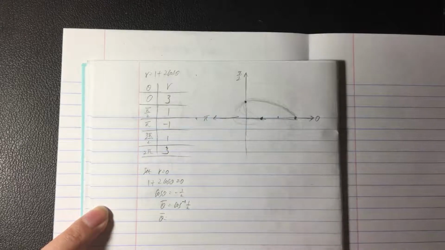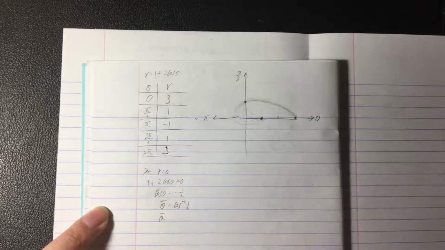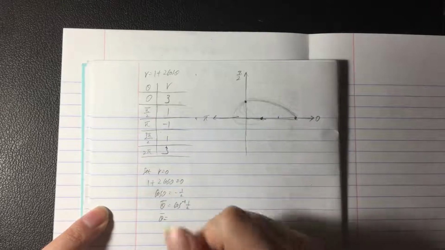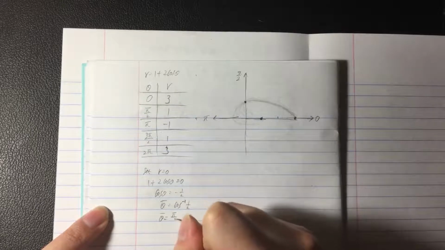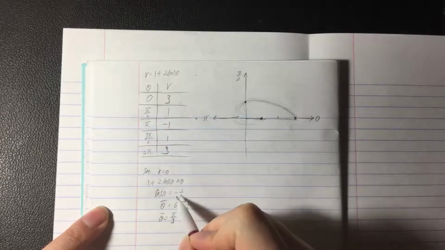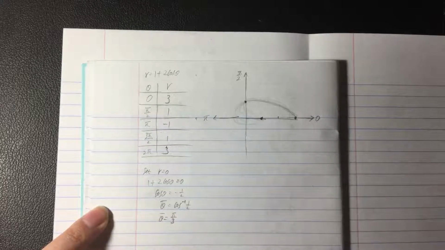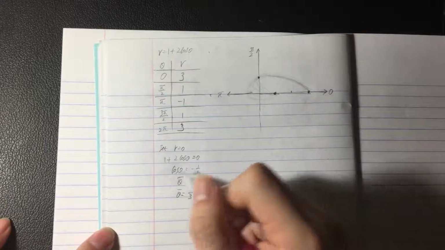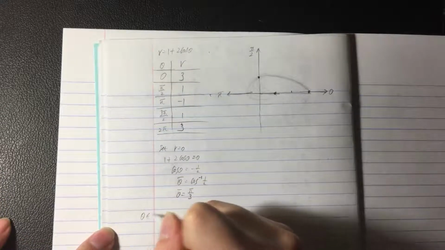Since a reference angle is always positive, when we take a reference angle, we must drop the negative sign. We know that cosine pi over 3 is half. So the reference angle is pi over 3. Now, the cosine function here is negative. We know that cosine is negative in quadrant 2 and quadrant 3. So there are two cases. Theta could be either in quadrant 2 or quadrant 3.